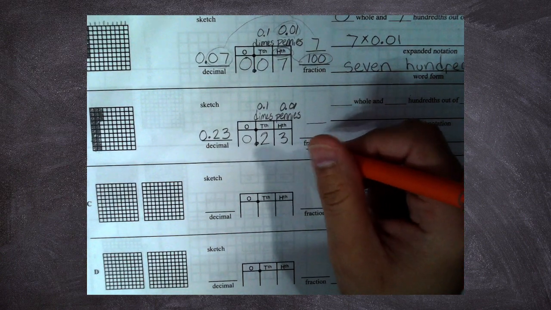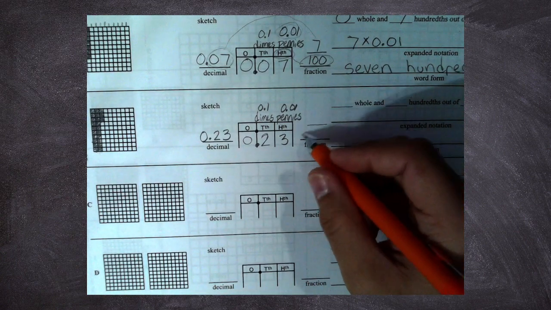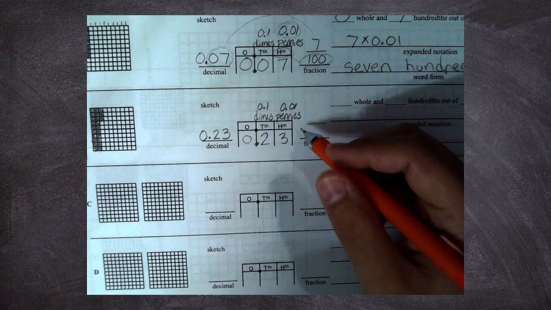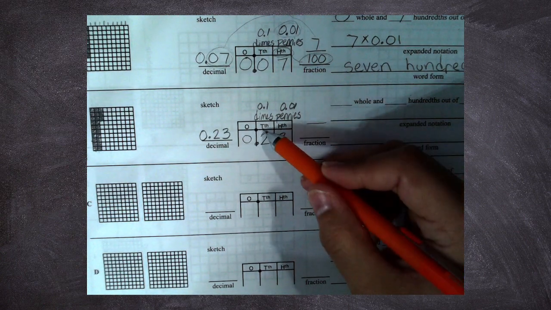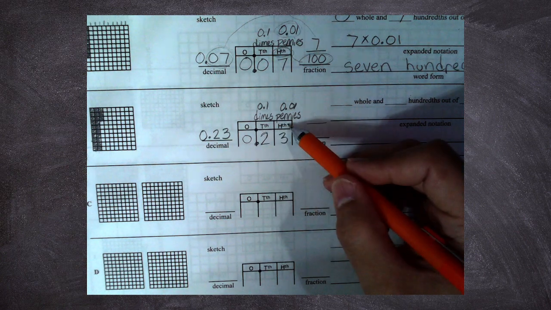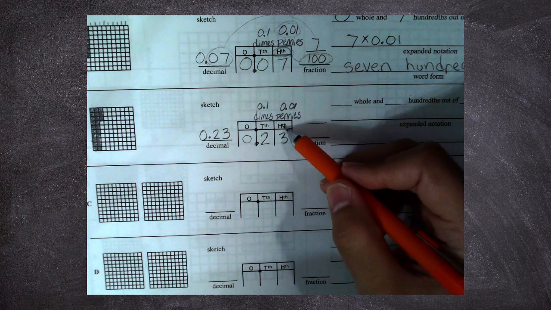The fraction, like I mentioned last time. For my denominator, all I have to do is look at what is my smallest decimal. Who can tell me which decimal is the smallest decimal? I've got 2 of them.